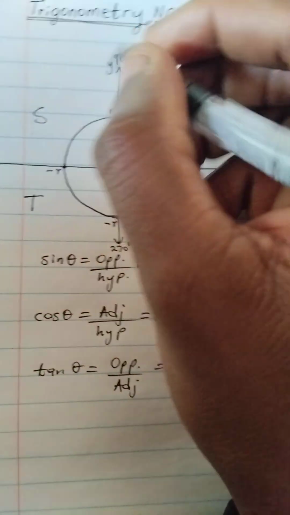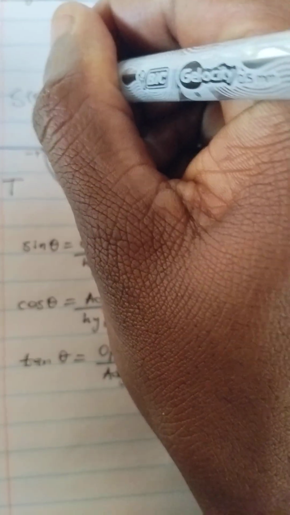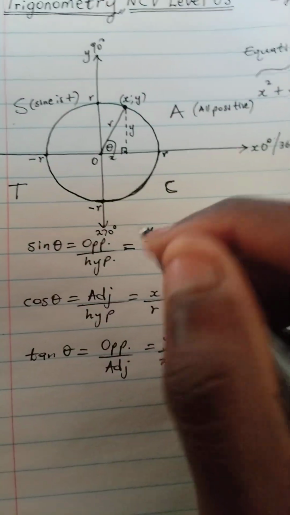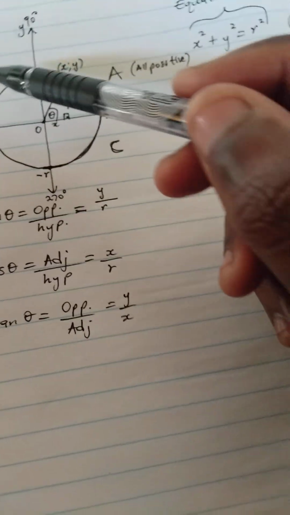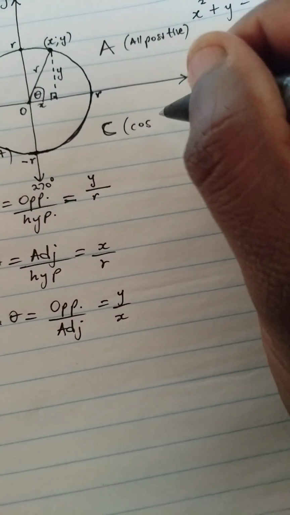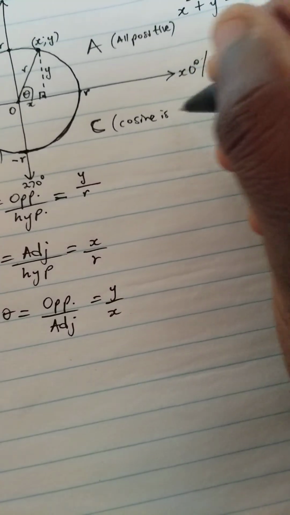Here, only sine is positive, which means cosine is negative here, and even tangent is negative here. This side, the T stands for tan being positive. This side, the cosine is positive. Remember, this is all the CAST rule.